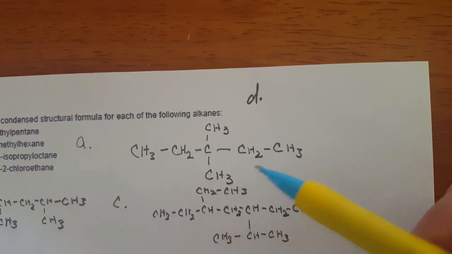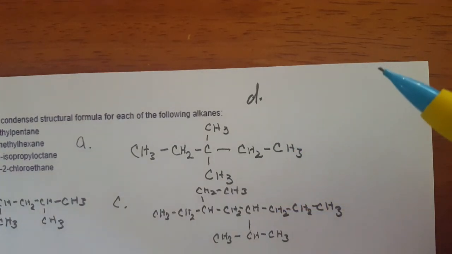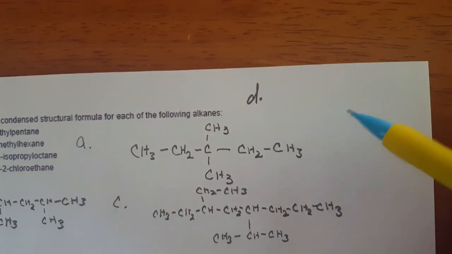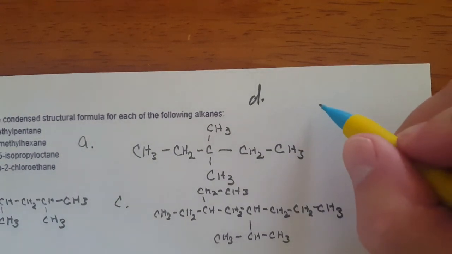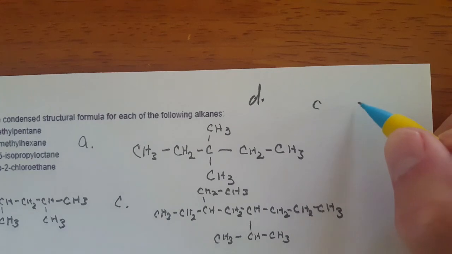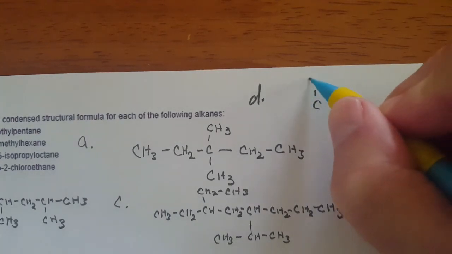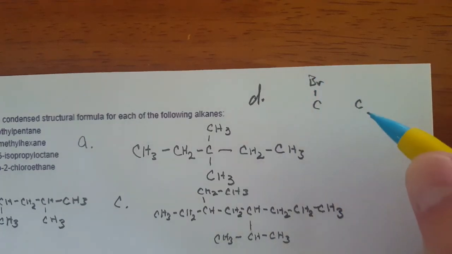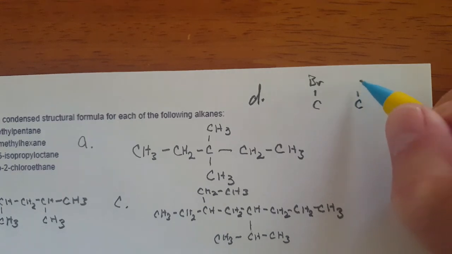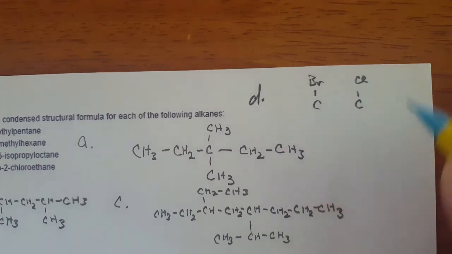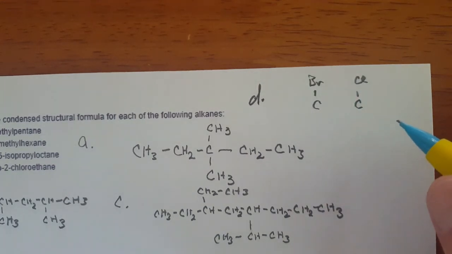Okay, so the name is 1-bromo-2-chloroethane. It's an alkane, all single bonds. Ethane, eth is 2 carbons. I put in the 2 carbons. Carbon number 1 gets a bromo, Br. Carbon number 2 gets a chloro, Cl. Okay, fill in the hydrogens.